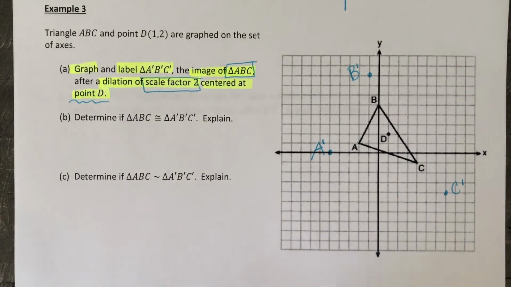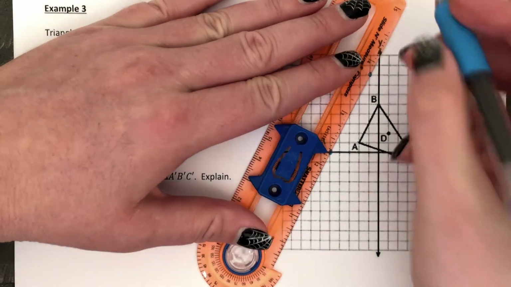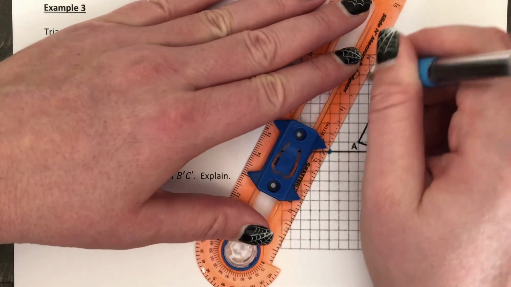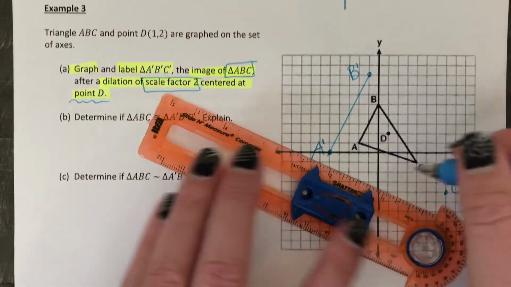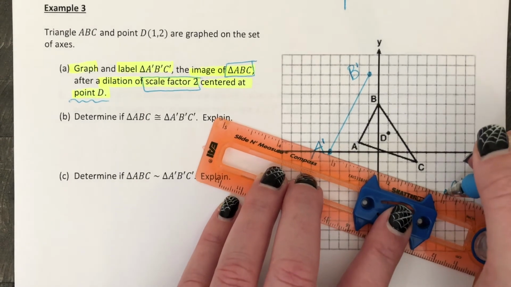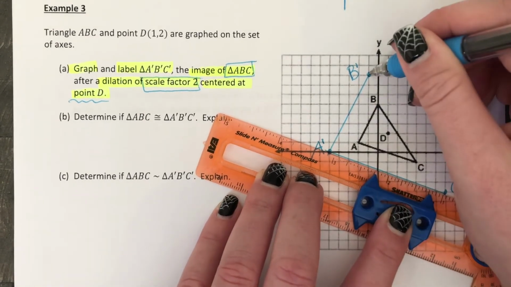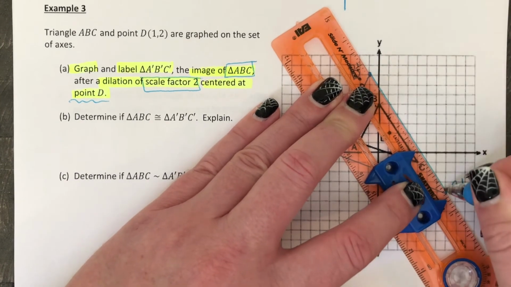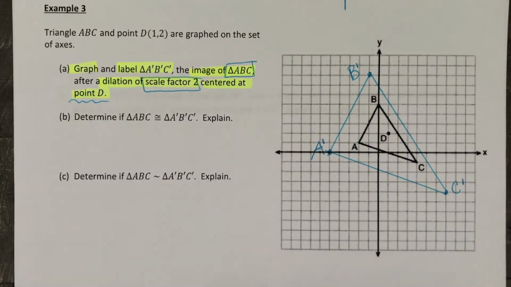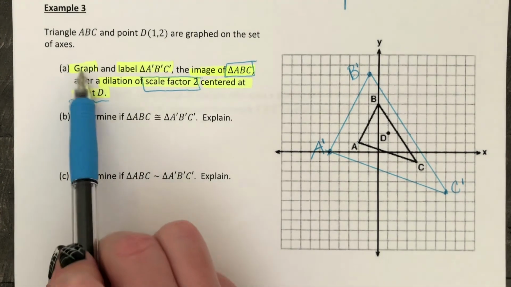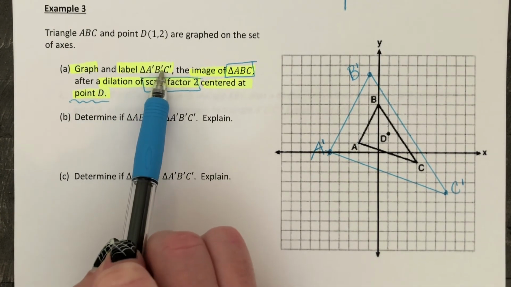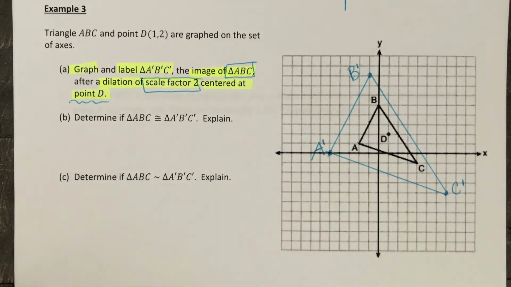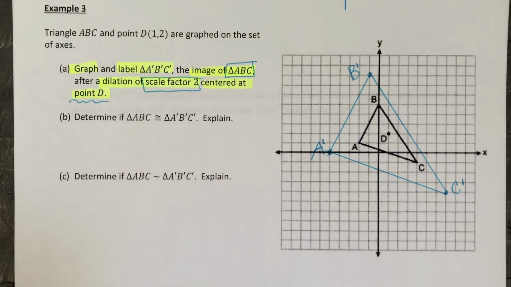I know that I have a pre-image that's a triangle. That means that my image will also be a triangle. I'm going to just go ahead and use my ruler to connect those points to form triangle A prime, B prime, C prime. And I want to just reread that question to make sure I answered it completely. Graph and label the prime. I graphed it and I labeled it. I actually formed it as well, so I know that I am good to go.